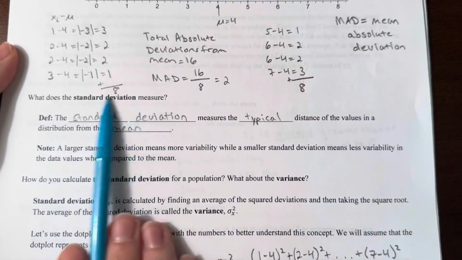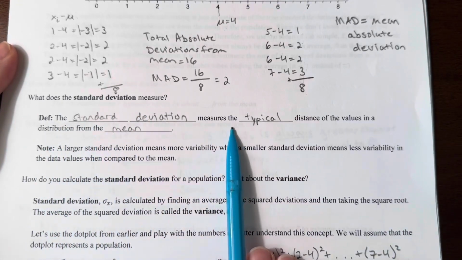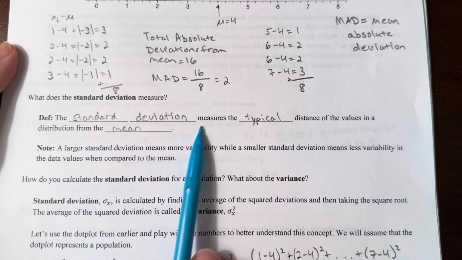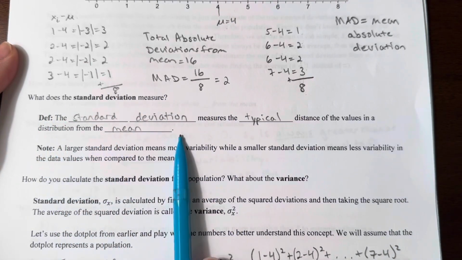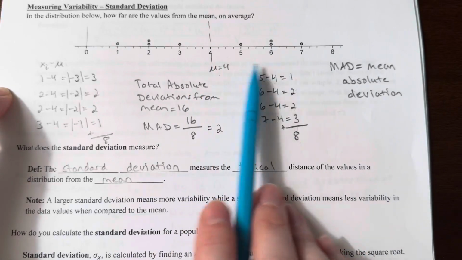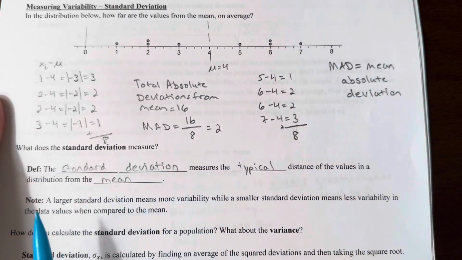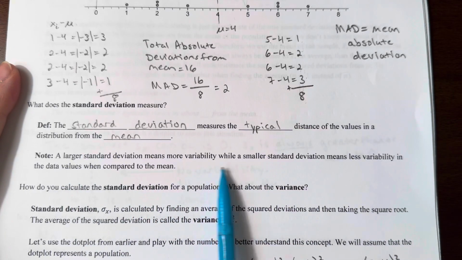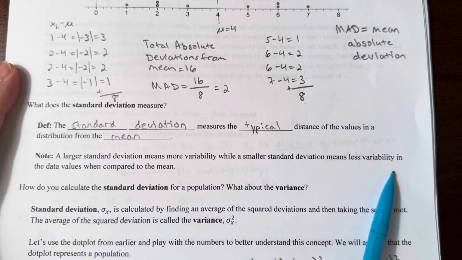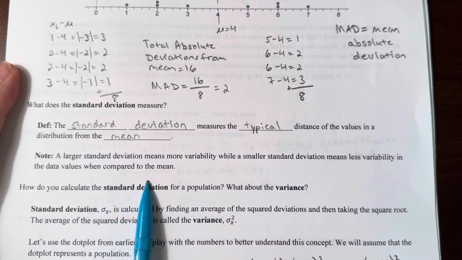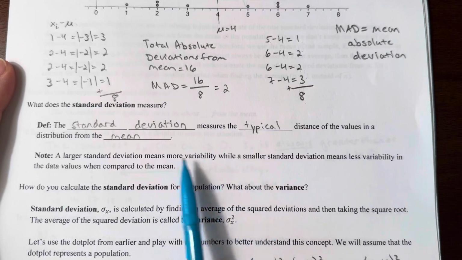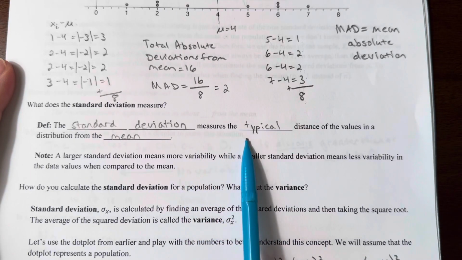Now, the standard deviation measures the typical distance of the values in the distribution from the mean. It is a more commonly used measure of figuring out how far the values are from the mean on average than the mean absolute deviation was. Right? A larger standard deviation means more variability, while a smaller standard deviation means less variability in the values when compared to the mean. So this is a comparison. How far do our data points typically fall from the mean?